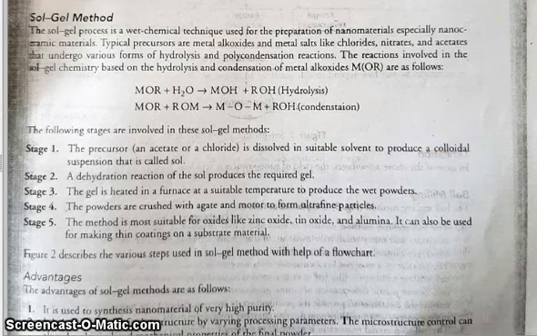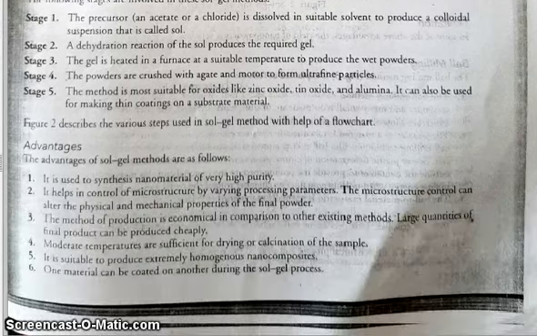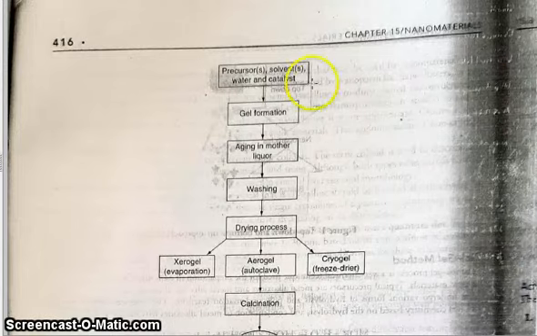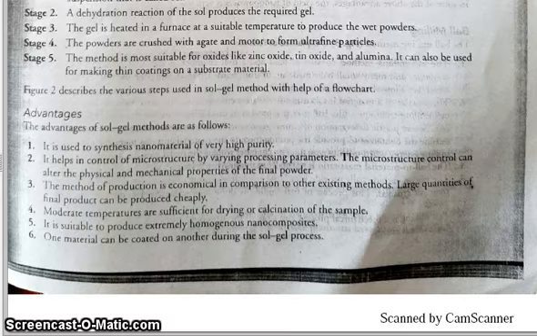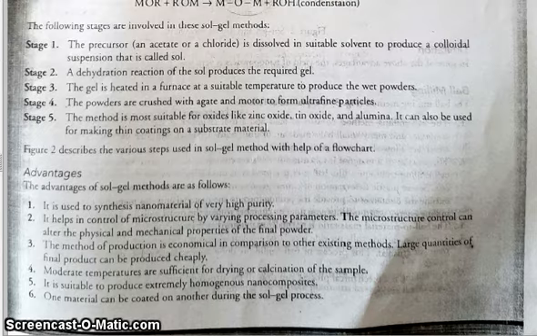The first stage is the precursor, meaning an acetate or a chloride, that is dissolved in a suitable solvent to produce a colloidal suspension, that is called sol. And again here, precursor, solvent, water, catalyst, right? So that is dissolved in a particular solvent. So here sol is made. Then in the second stage, a dehydration reaction of sol produces the required gel, right?